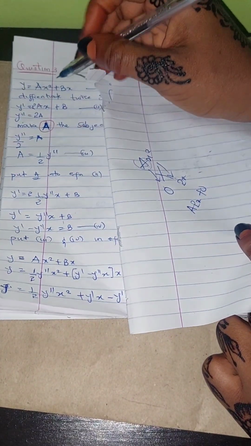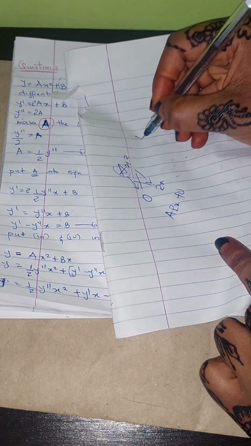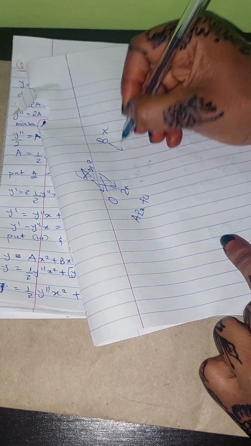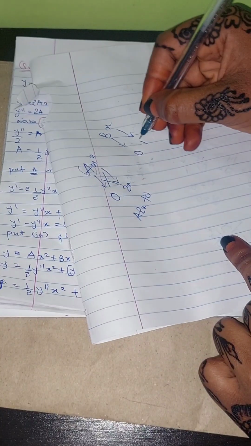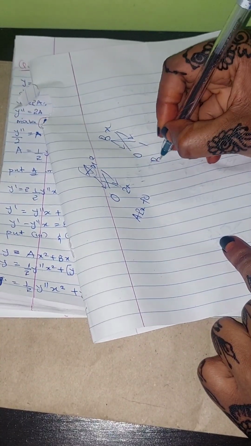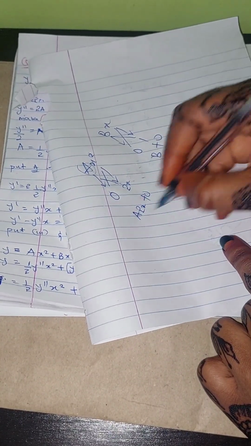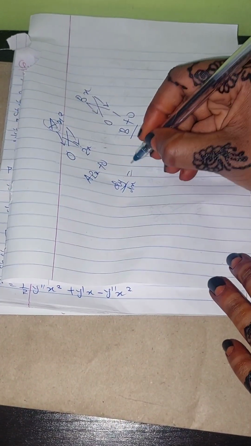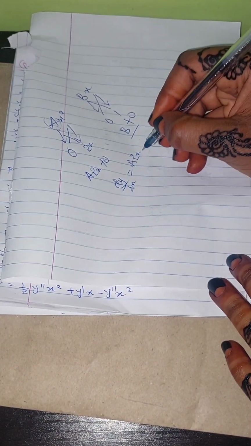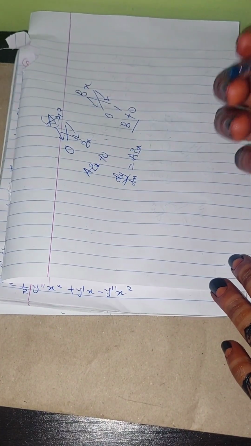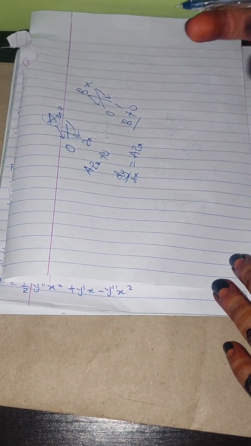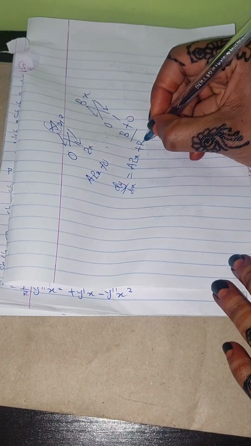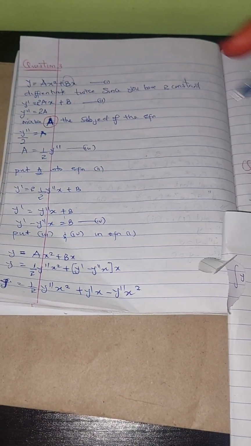Then if I'm to differentiate bx, I bring down my arrow. Now my arrow, this is 0, this is 1, then I cross multiply. So I should have b plus 0, which is b. That means my dy over dx, which is same as my y prime, equals 2ax. Rather, 2ax is better. That's the best way to write in mathematics. So plus b, that's why I have it here.